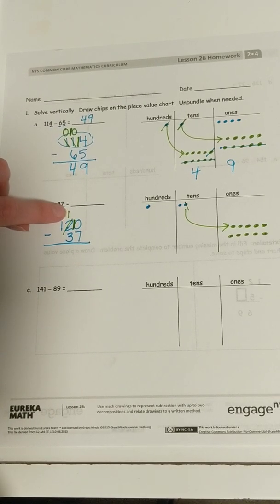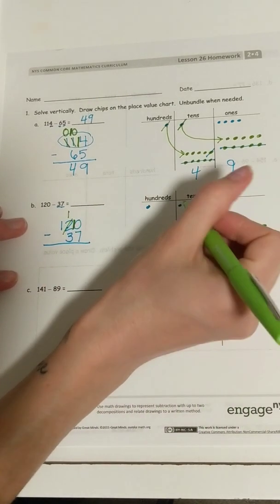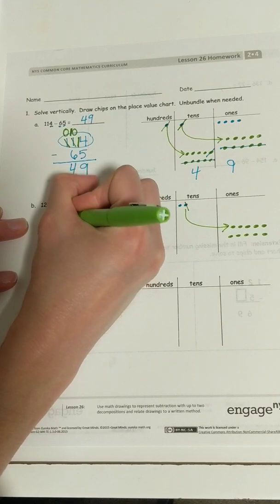Is 1 more on top? No need to stop. No, is 1 more than 3? The 1 is definitely smaller than 3. Uh-oh. More on the floor. This is the floor, remember? More on the floor. I have to go next door and get 10 more because I have 1 of something. I cannot cross out 3. So I go next door, I grab 10 tens.